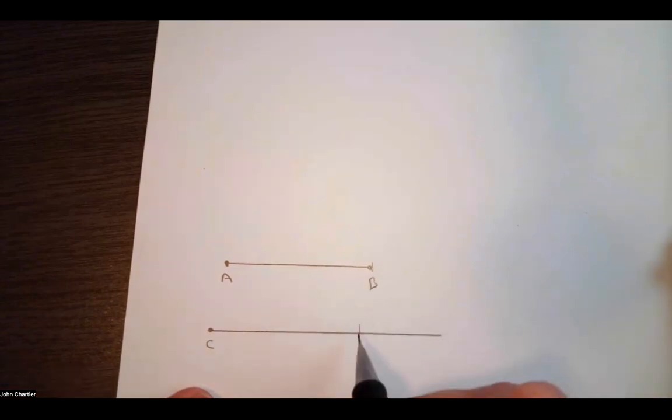Next step, I'm going to trace that distance onto my new segment, and where that met the other segment, that is my new point D, and I have now constructed the new segment CD that is congruent. This is the labeling part. That is congruent to the original segment. Okay, and there you go. That is construction number 1.